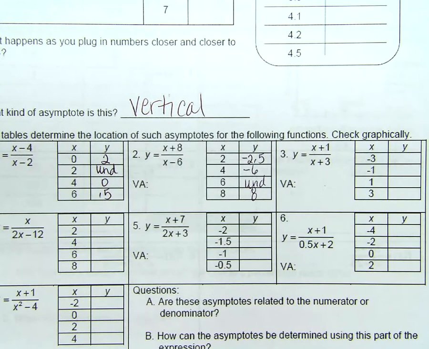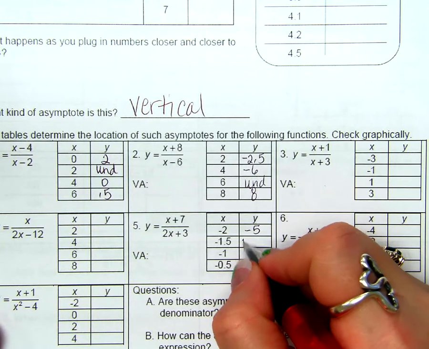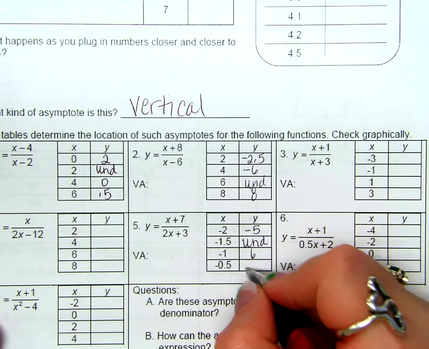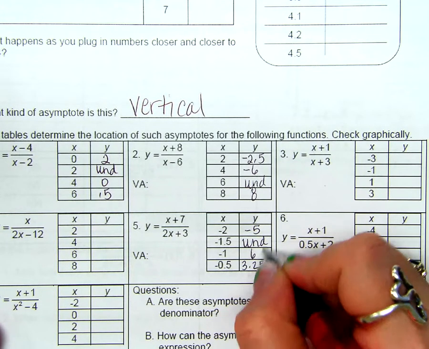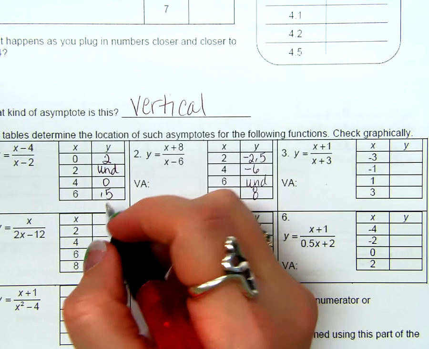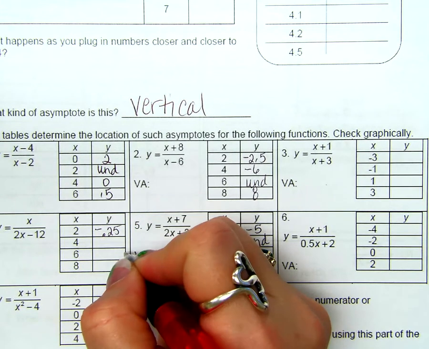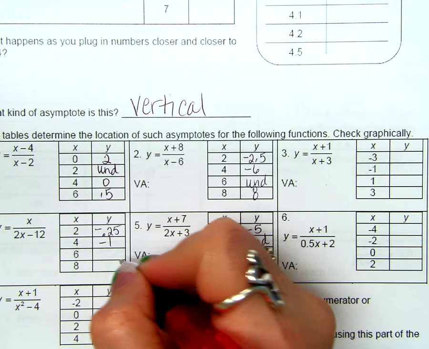Good. Number 5. Thank you. What you got? Negative 0.25. Mm-hmm.